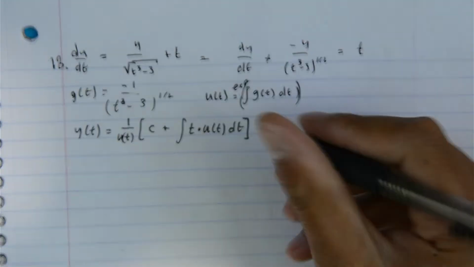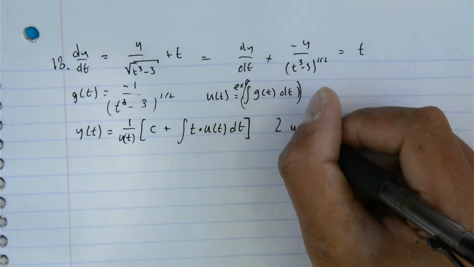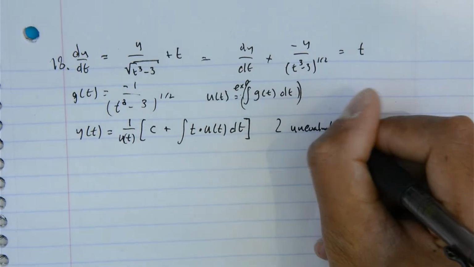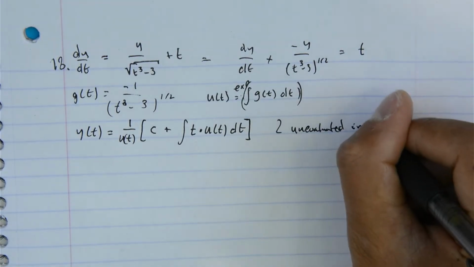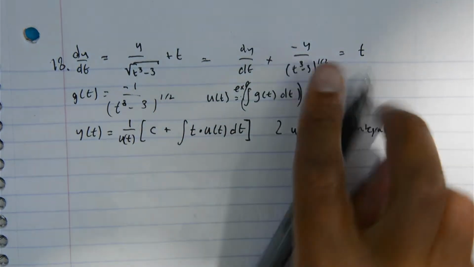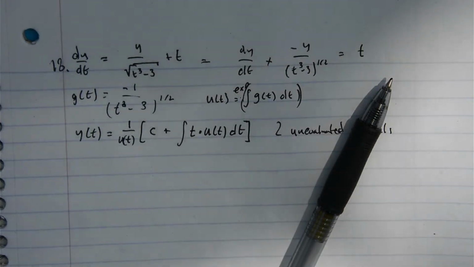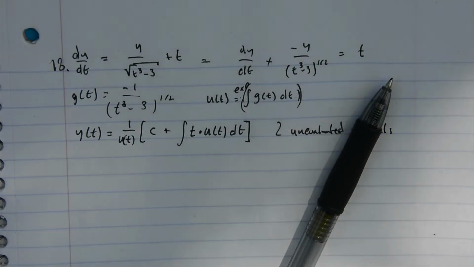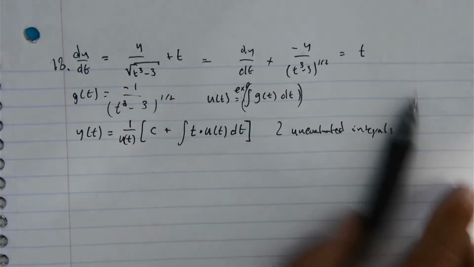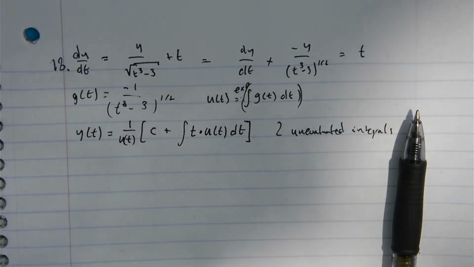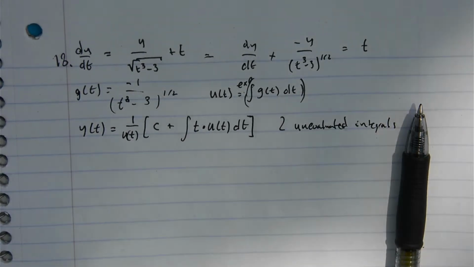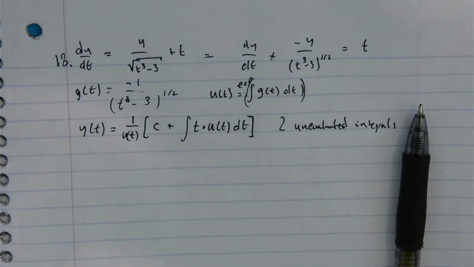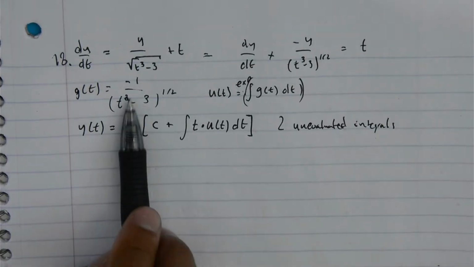So this is 2 unevaluated integrals. I wonder if you can do better, but that seems like a crazy integral to take. I don't know how to do that integral. Because u substitution is not going to give you anything, I think.